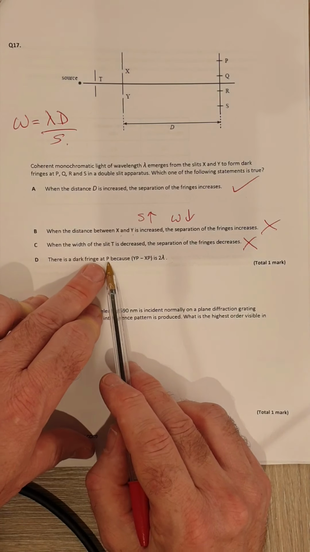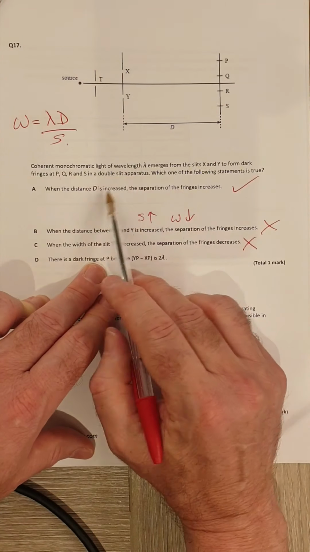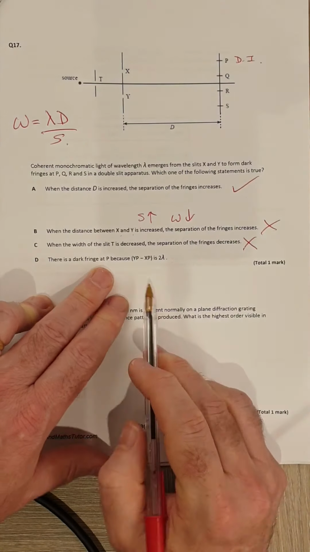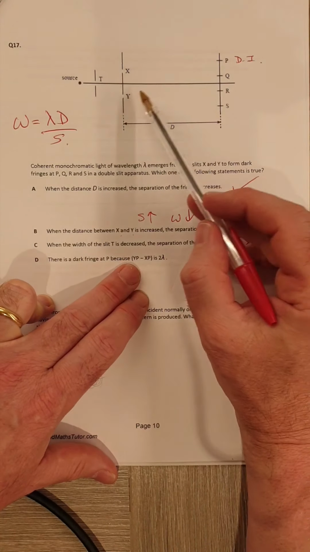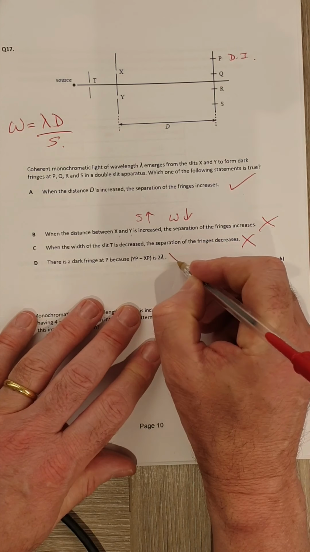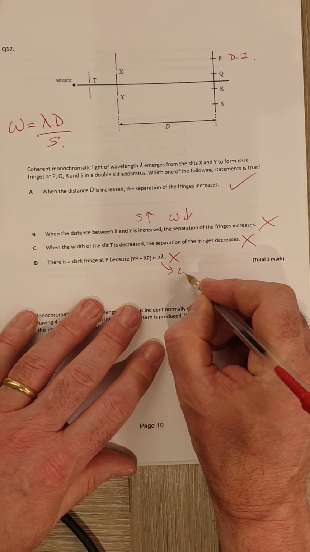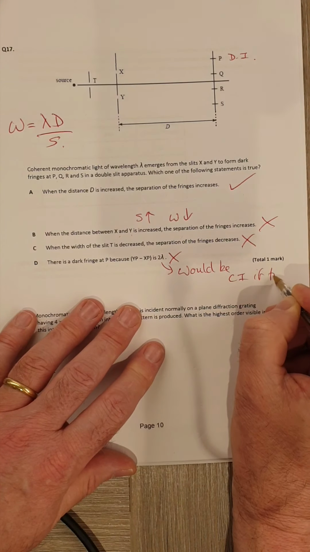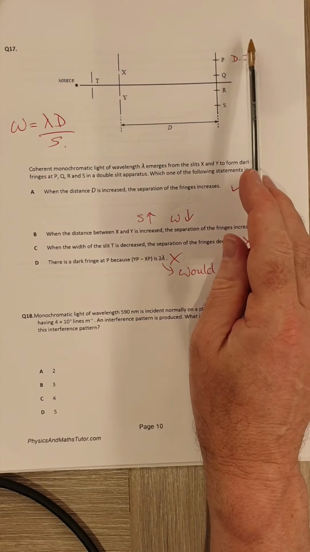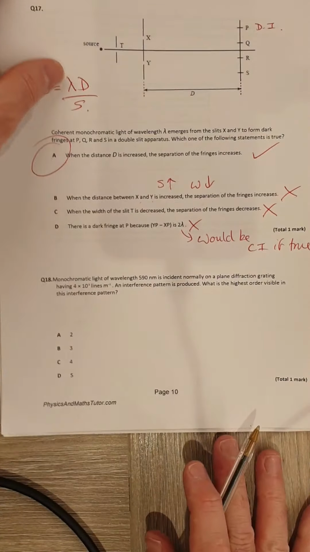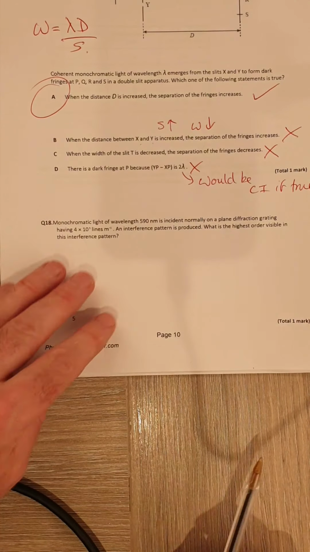There is a dark fringe at P, so these are all dark fringes, so this is destructive interference because the path difference is a multiple of the wavelength. That's not true, because that would be constructive interference if true. So if that one was true, it would be constructive interference, but it's not. It's destructive interference. So as we said right at the start, the answer is A.